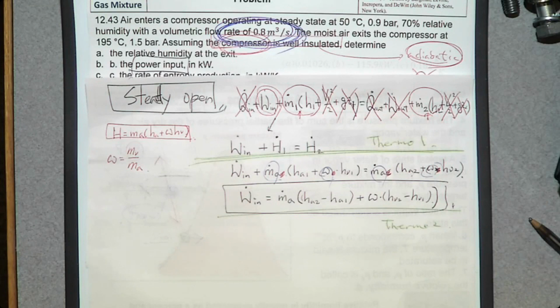The exit temperature is 195, the inlet temperature is 50, so we can determine these two, no problem. What about hV? It also depends on the temperatures. We have a table for hV as long as we know the temperatures, 50 and 195. I'm going to show those tables later.